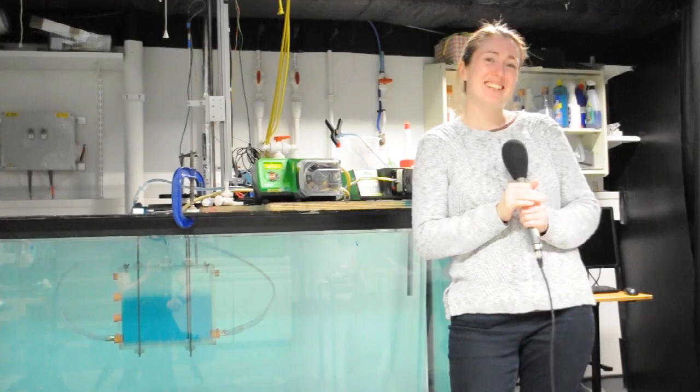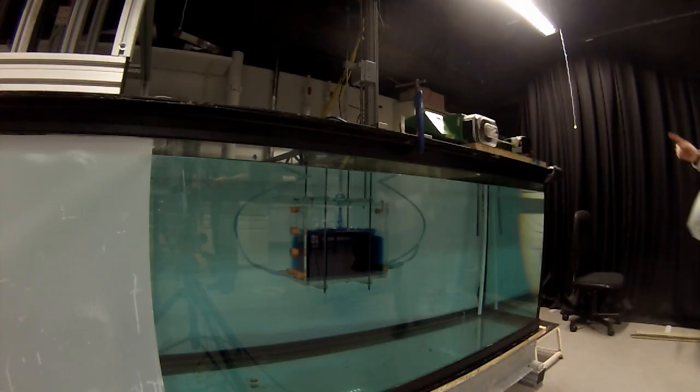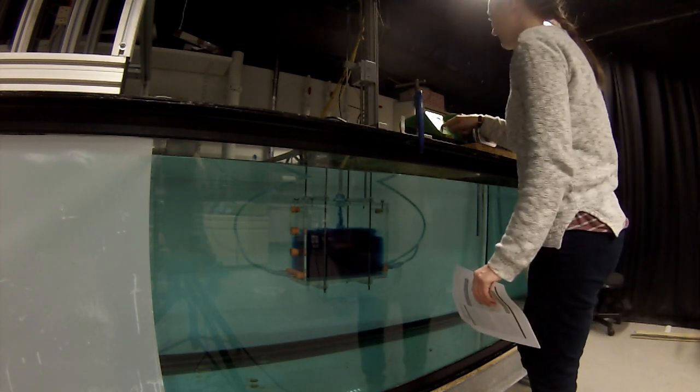I build little model rooms and I put them in big tanks of water. I really like approaching problems by breaking them down into something very simple and then really understanding that quite simple problem and then building back up from there. I kind of like to think of myself as an experimentalist who thinks like a mathematician.